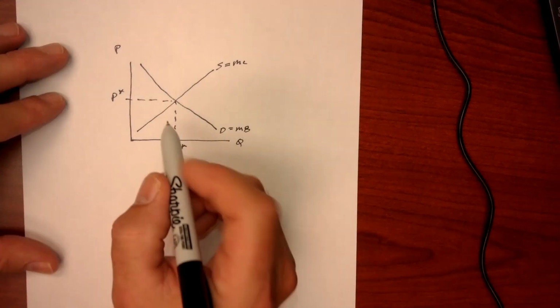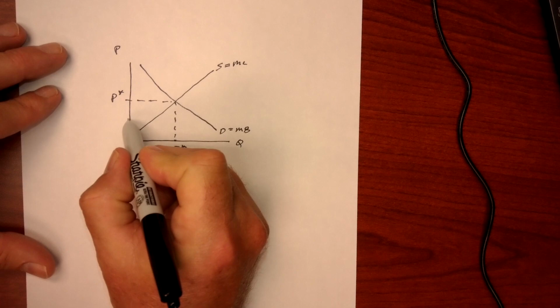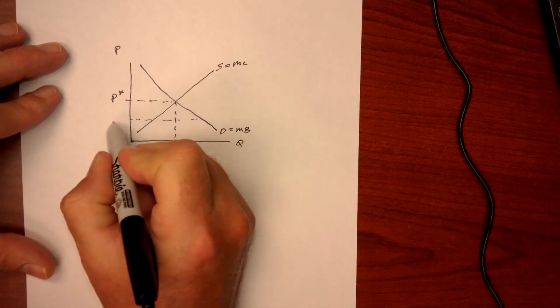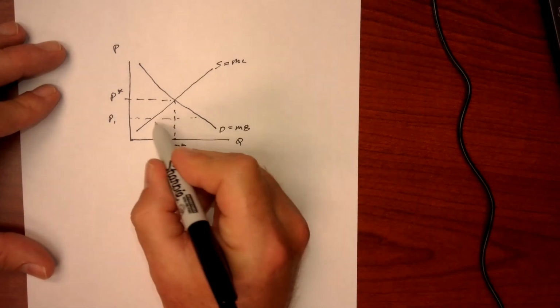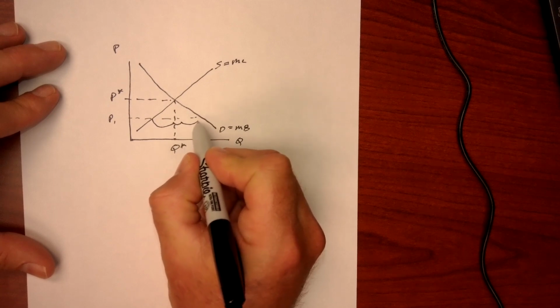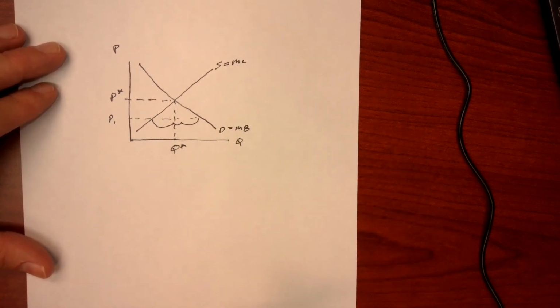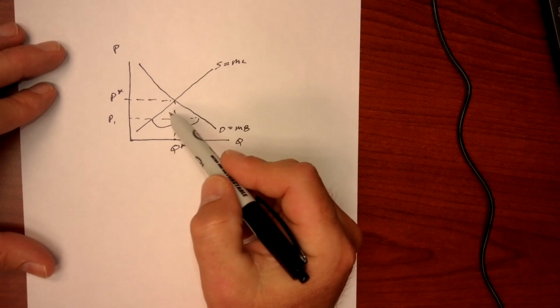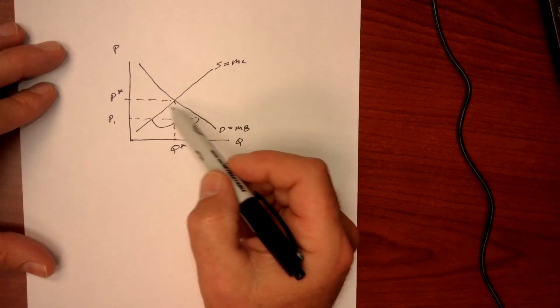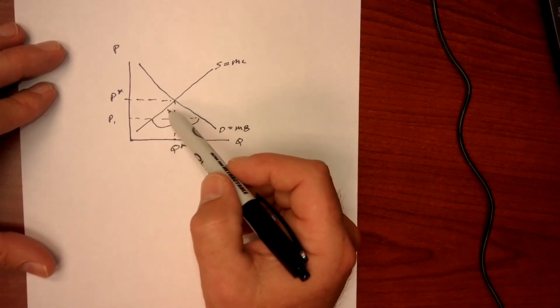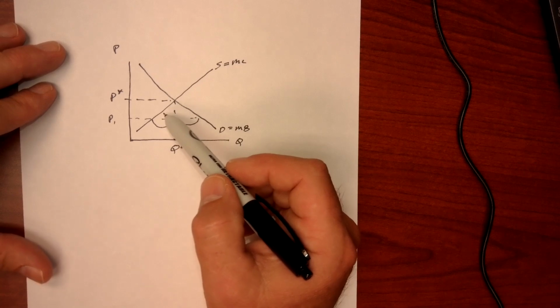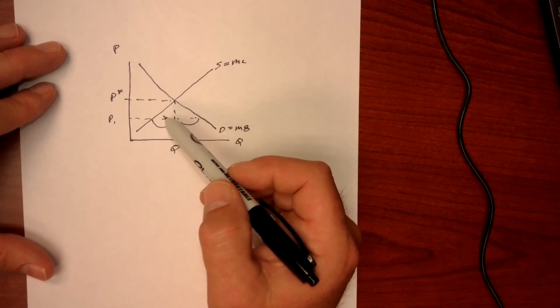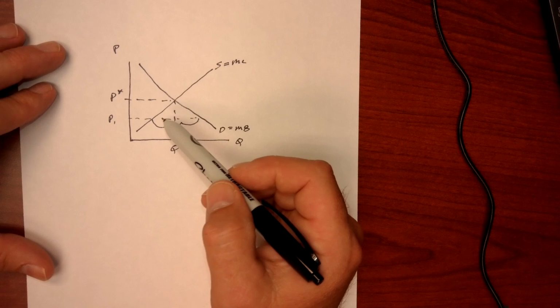Well, P star is equilibrium price because if price was at P1, we would have a shortage of the product, and that's not efficient, right? A firm can raise the price of the product, increase quantity supplied, and still sell everything they put on the store shelf. So why wouldn't a firm want to increase price, increase output, and still sell everything you have?